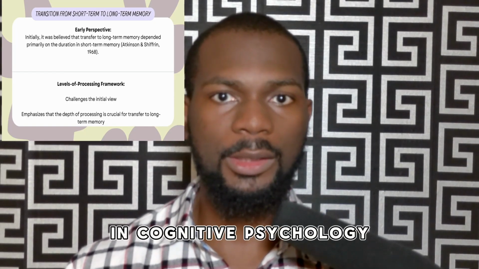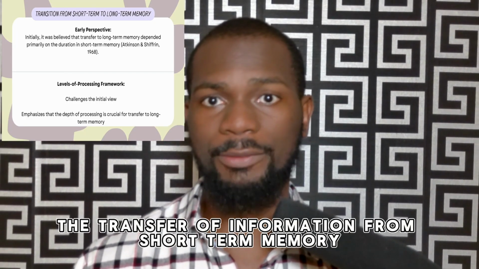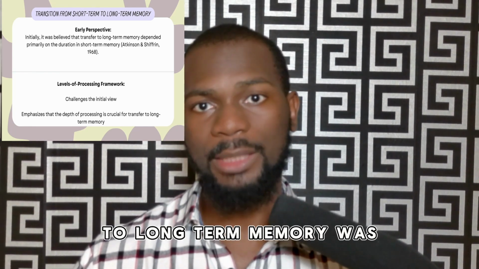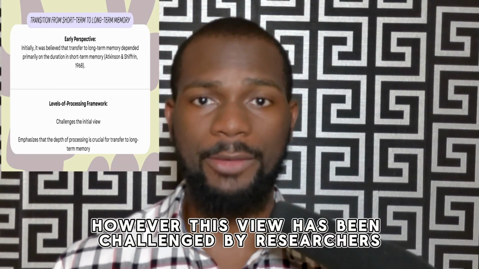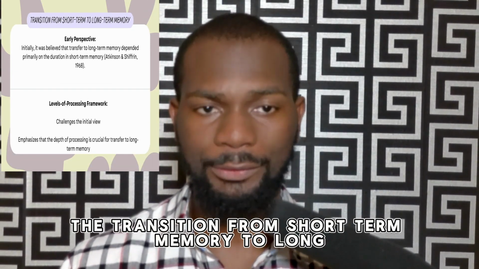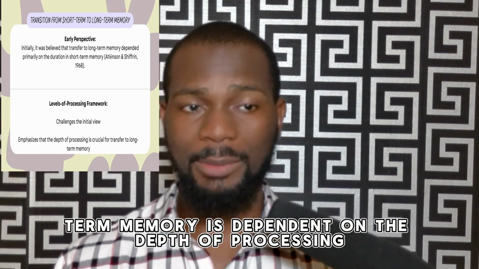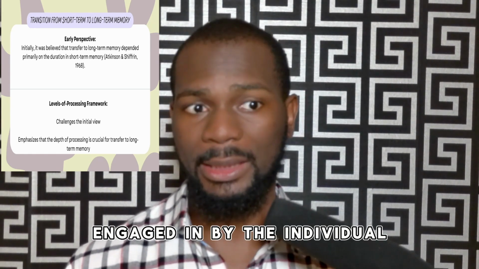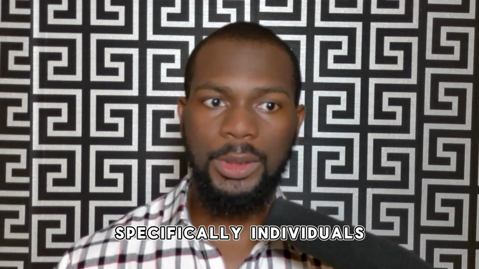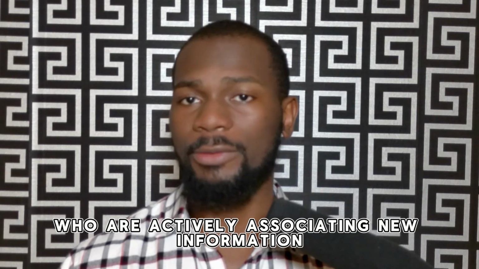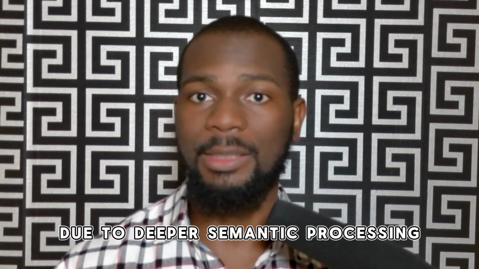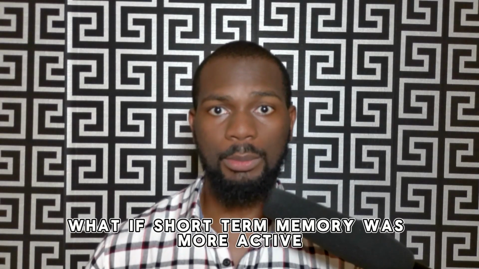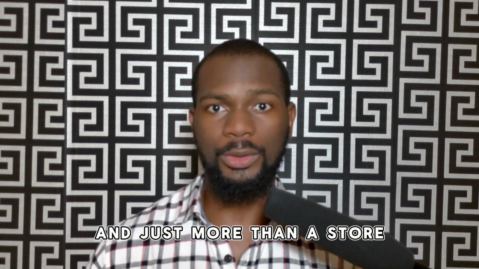Initially, early research in cognitive psychology suggested that the transfer of information from short-term memory to long-term memory was dependent on how long the information was able to stay in short-term memory. However, this view has been challenged by researchers postulating that the transition from short-term memory to long-term memory is dependent on the depth of processing engaged in by the individual. Specifically, individuals who are actively associating new information with prior experiences demonstrate improved recall due to deeper semantic processing. What if short-term memory was more active and just more than a store?